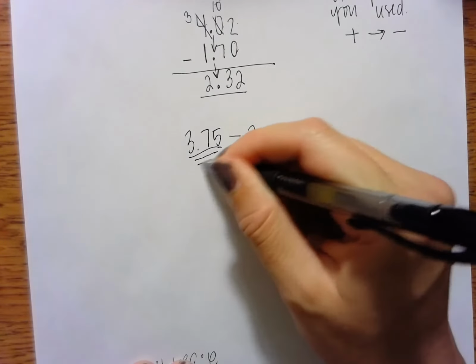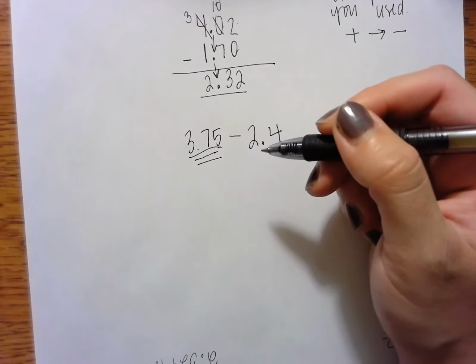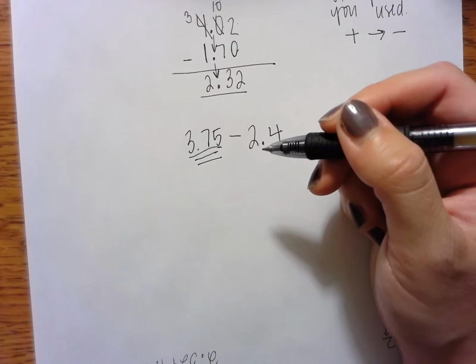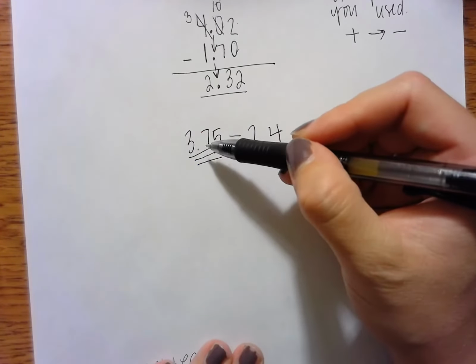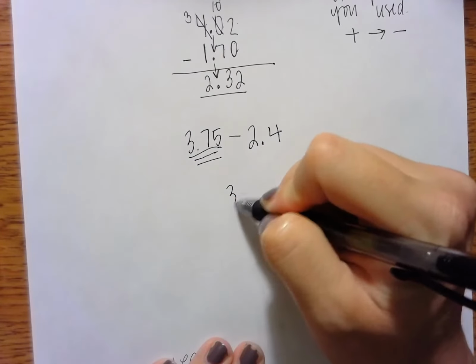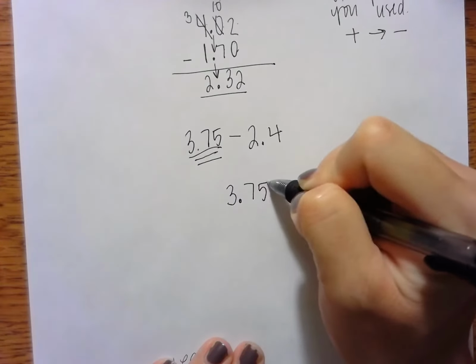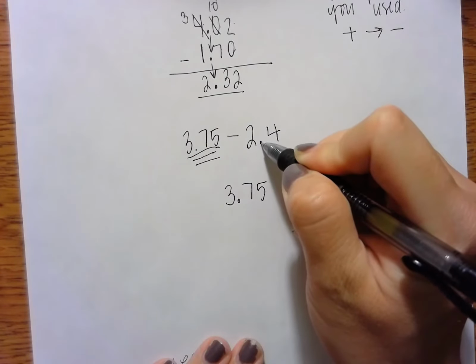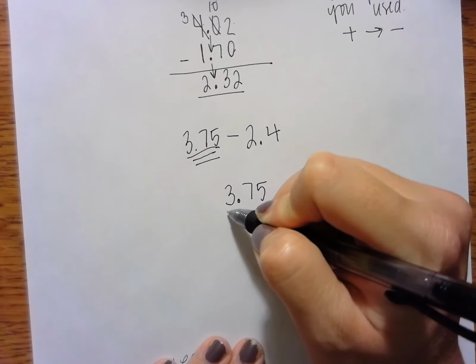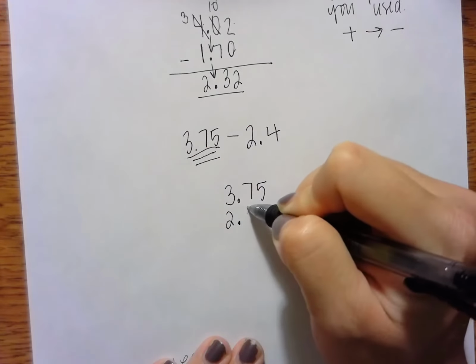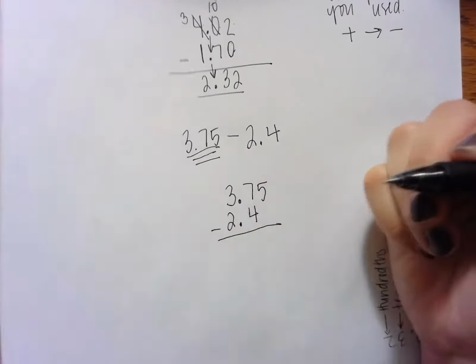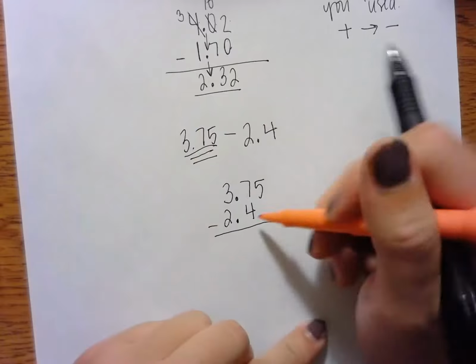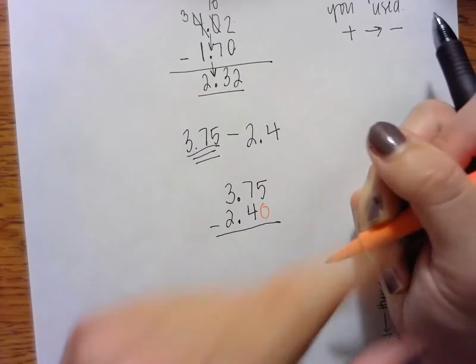Keep this number first, regardless of which one has the most amount of numbers. It doesn't matter, okay? We are going to put the first number first, and we're going to line up those decimals. In order to do that, the 2 needs to go underneath the 3. And reminder that we will just put a 0 in that missing spot.